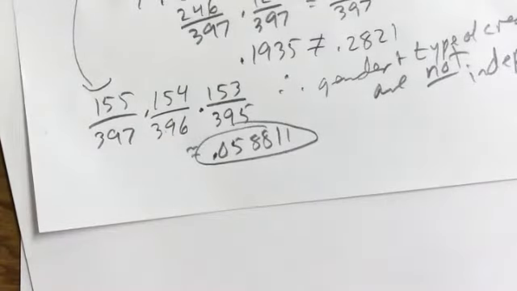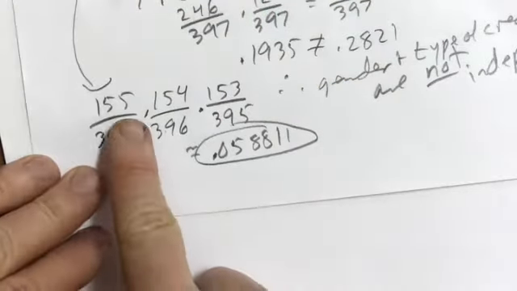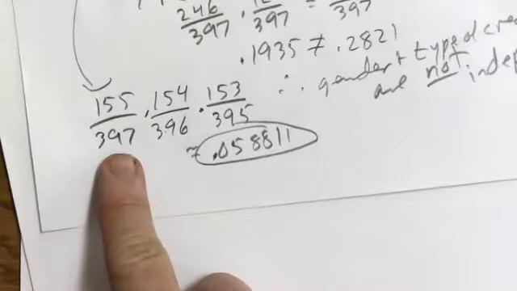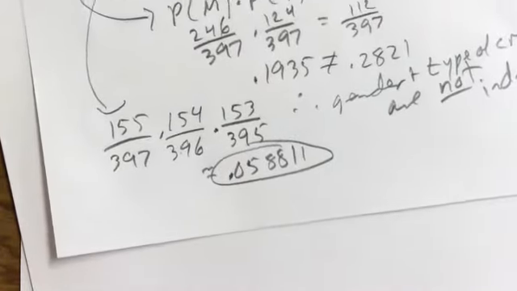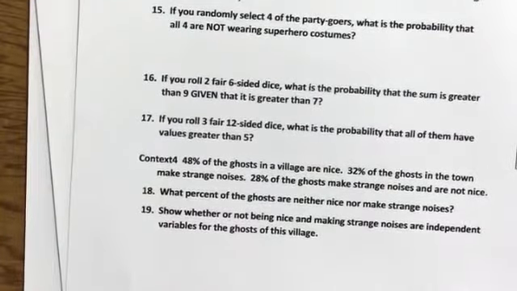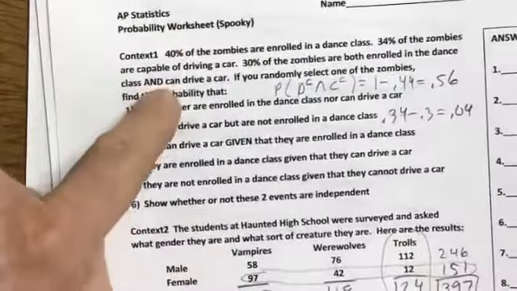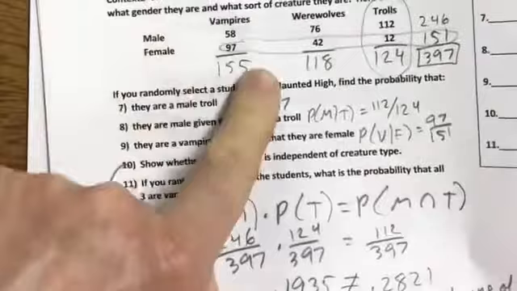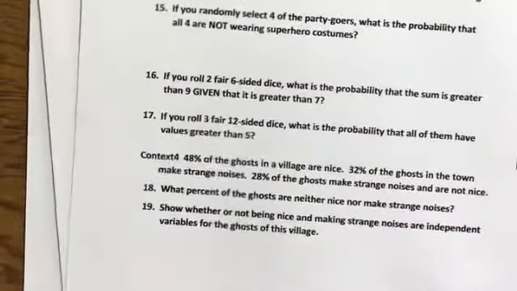Now, if you're using replacement, in other words, if you were taking one out and then putting them back after you recognize what they were, then it'd just be 155 over 397 cubed. So, okay, that is that. That takes us to the next context. So first two big types of problems, Venn diagram, two-way table. Let's see what this one is, context 3.